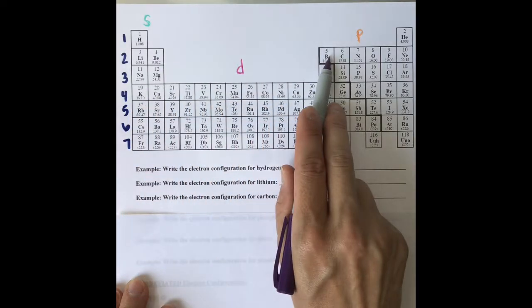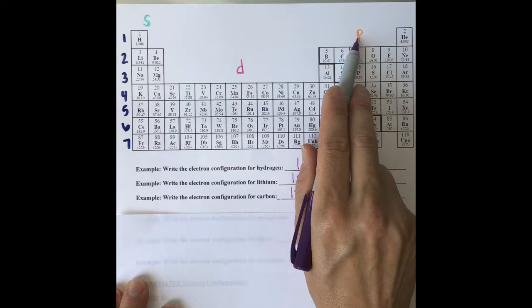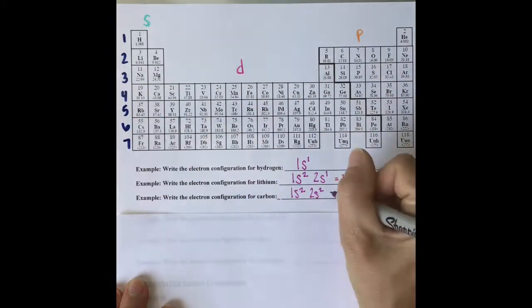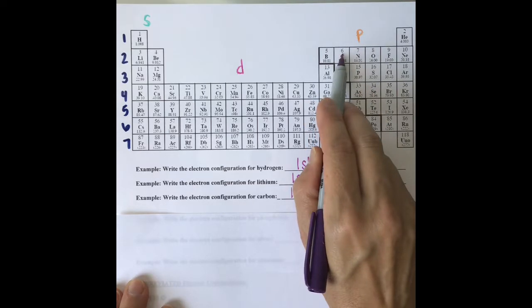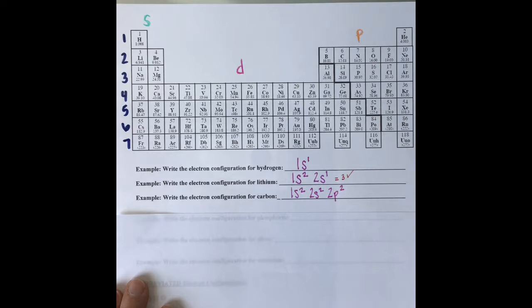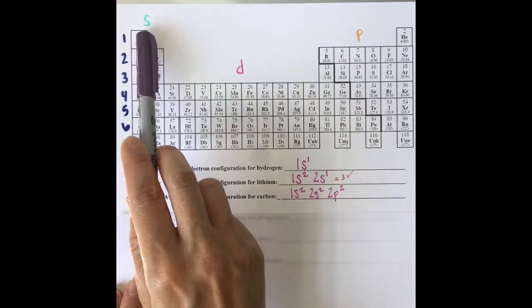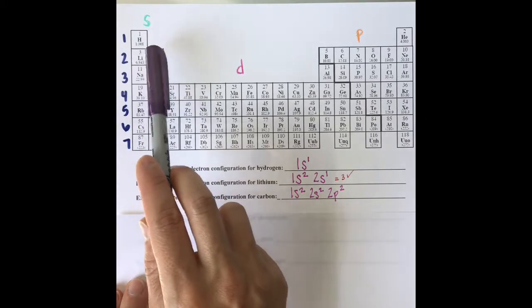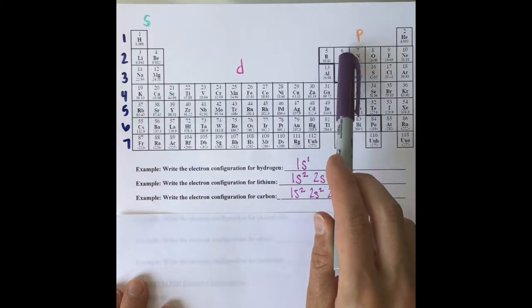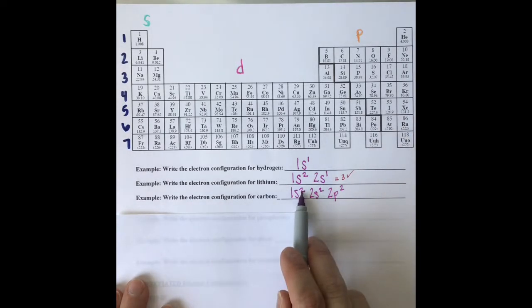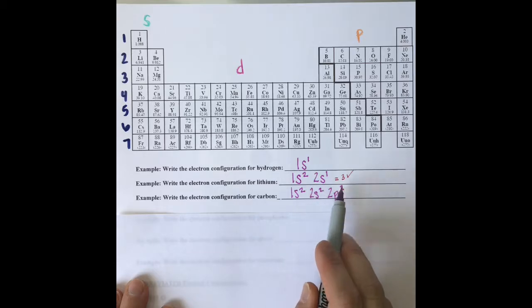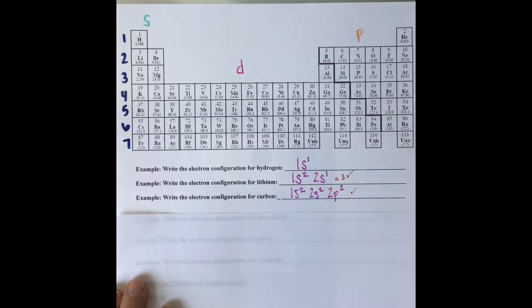Now I jump over here, and I'm in a p block. Okay, I'm in row 2. I'm p, and I'm the second element over, so I say p2. Okay, these will start to have a rhythm to them that you can feel. Let's start back at the top and get to carbon. 1s2, 2s2, 2p2, and I count to the second one over, and that's how I get my electron configuration. 2, 4, 6. Make sure my superscripts add up to my element, and I'm good.